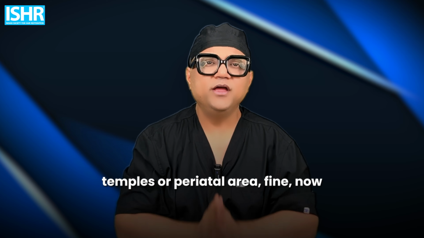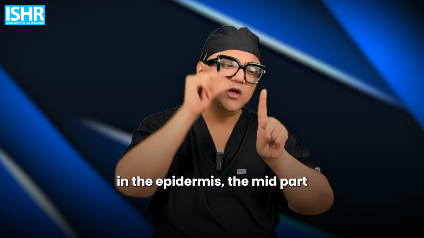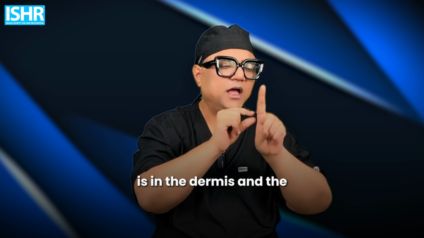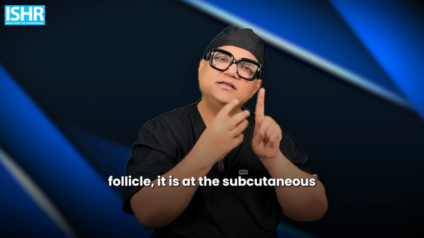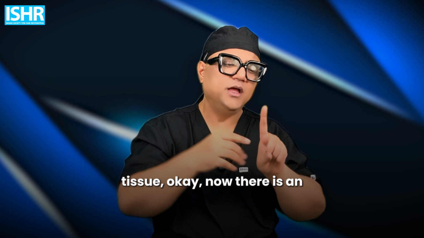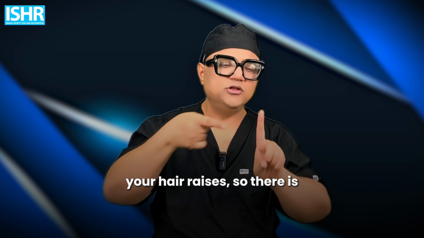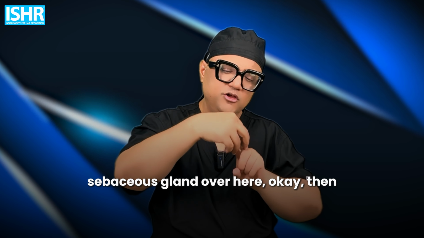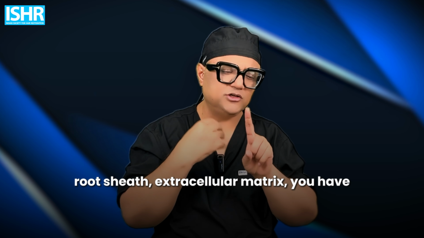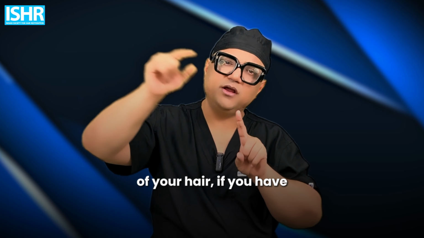Fine. Now, hair biology. Up till now, you know, this is the hair follicle. The upper part is in the epidermis. The mid part is in the dermis. And the root, or the dermal papilla, is called the root of a hair follicle. It is in the subcutaneous tissue. Now there is an erector muscle. Once you get excited, your hair rises. Then you have the sebaceous gland over here. Then you have inner root sheath, outer root sheath, extracellular matrix. You have cortex and medulla, the black shaft of your hair.